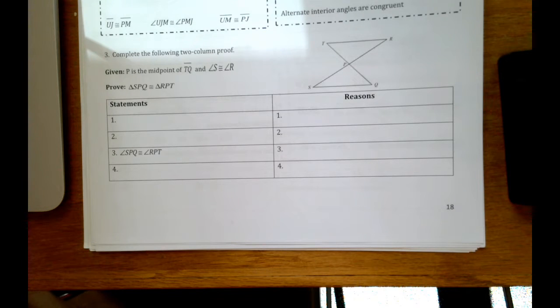We already have one statement in there, so we're in a pretty good situation here to fill in the reasons. And again, nothing wrong with looking up above, especially at the possible reasons, to help us as we fill this out.